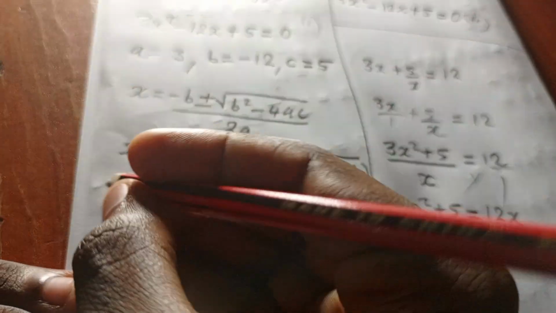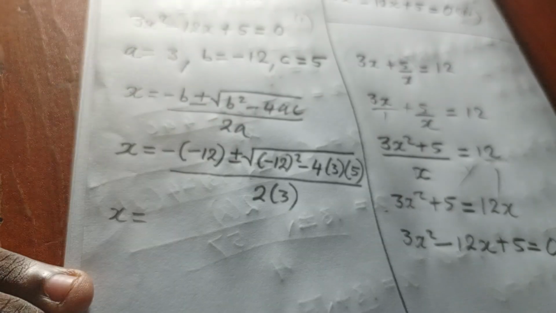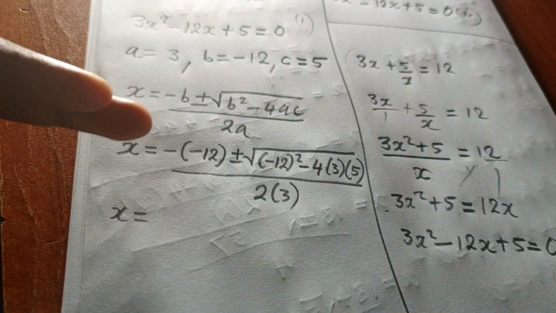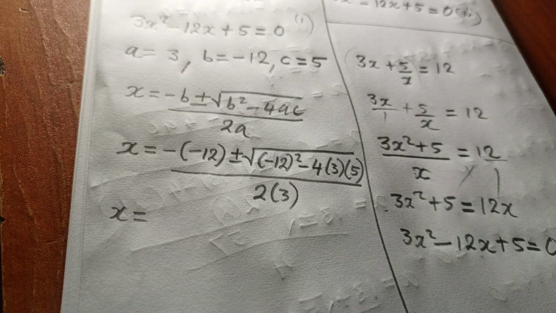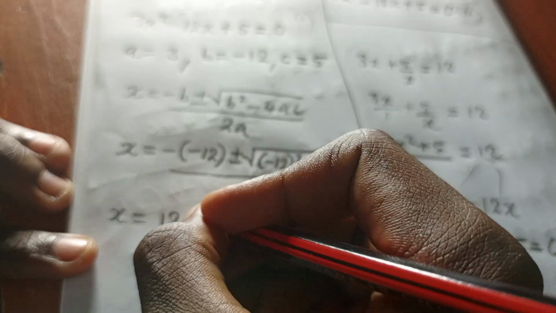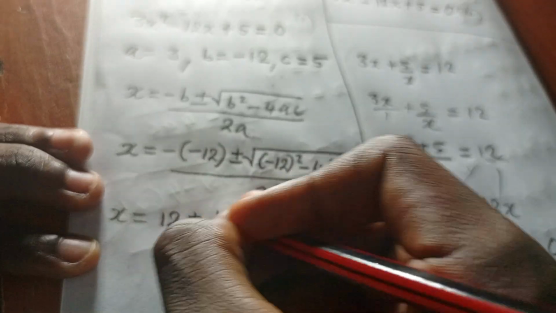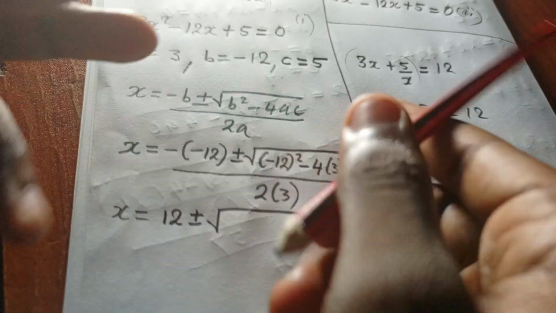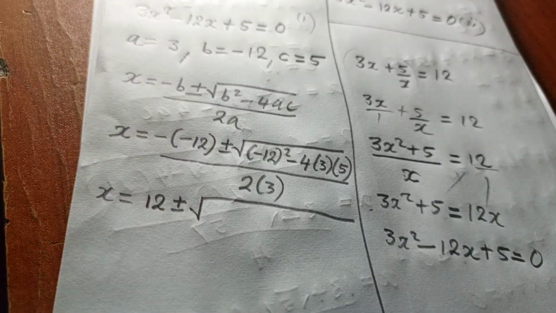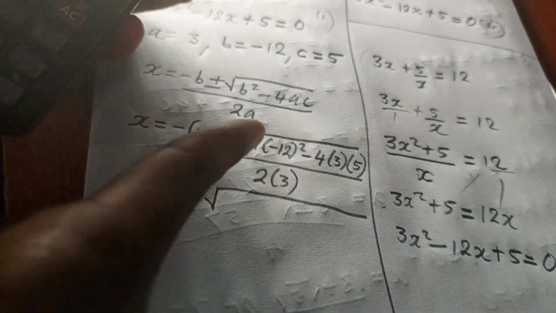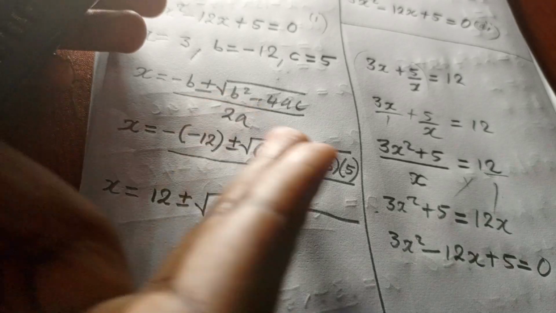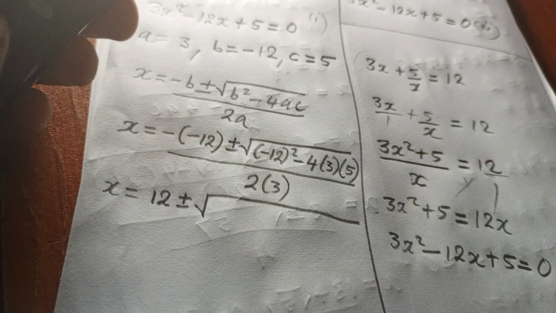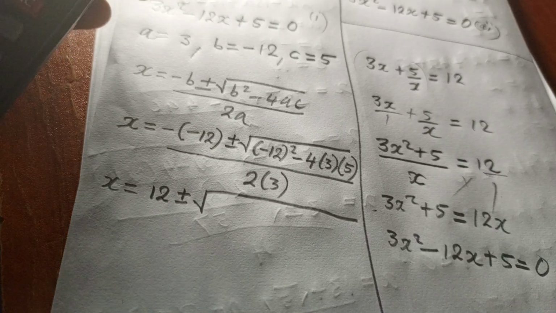Then now x will be equal to negative 1 times negative 12. So that will be positive, negative times negative we always get a positive. So that's positive 12, then plus or minus the root of. We have to plug these in on our calculator to come up with a value.